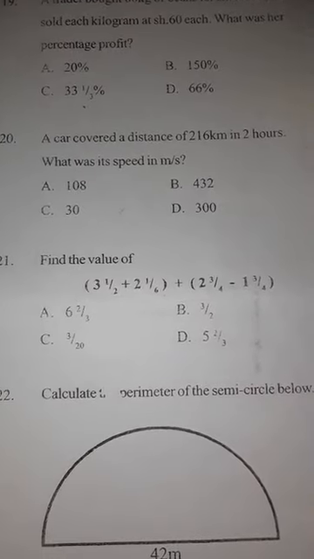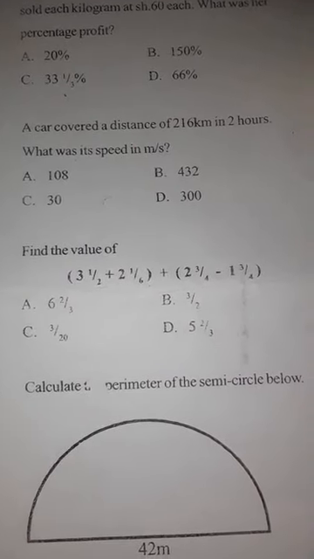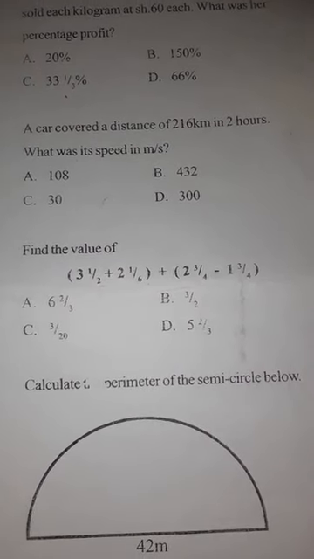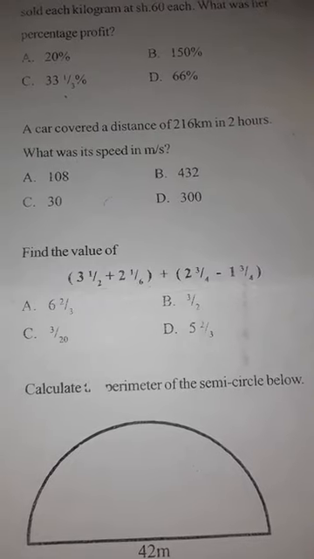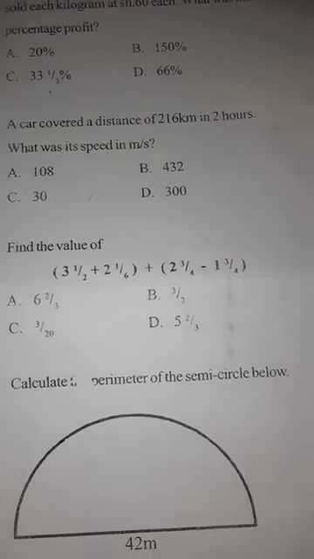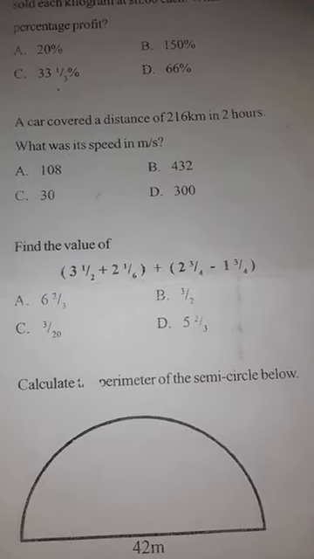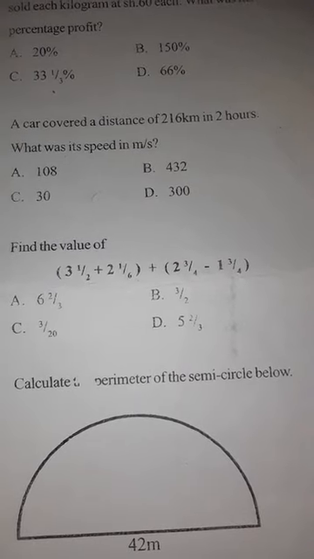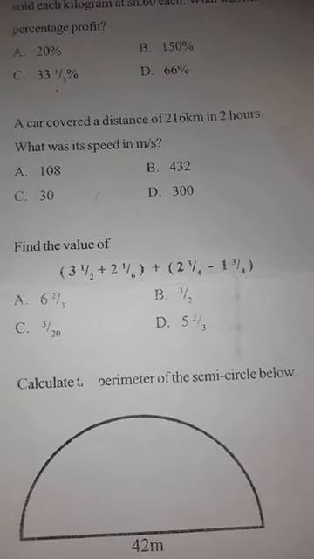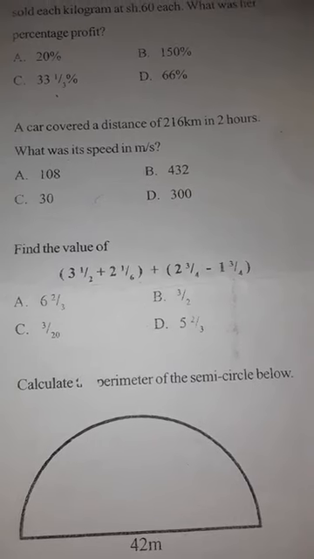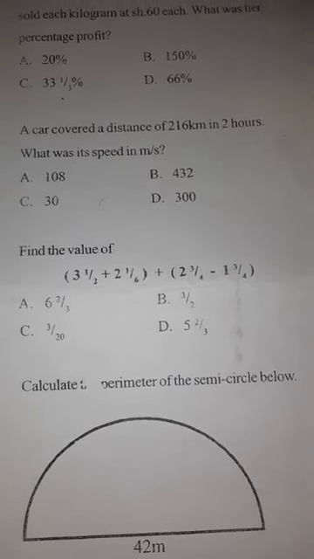Find the value of 3.5 plus 2 and a sixth. Those are in brackets, and then plus another bracket: 2 and 3/4 minus 1 and 3/4.